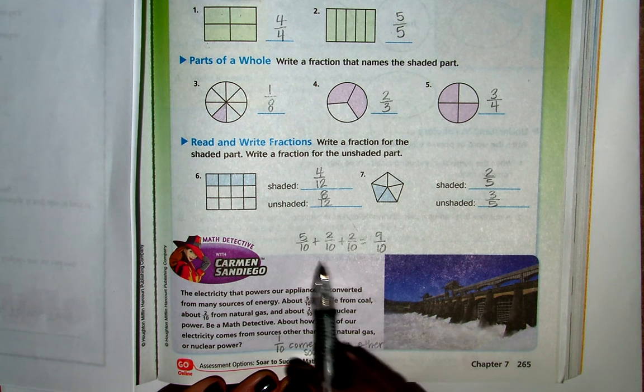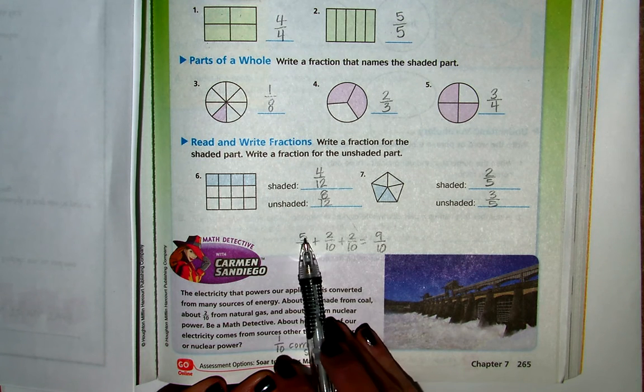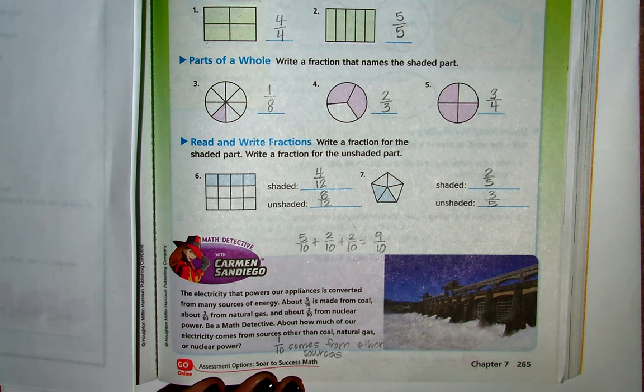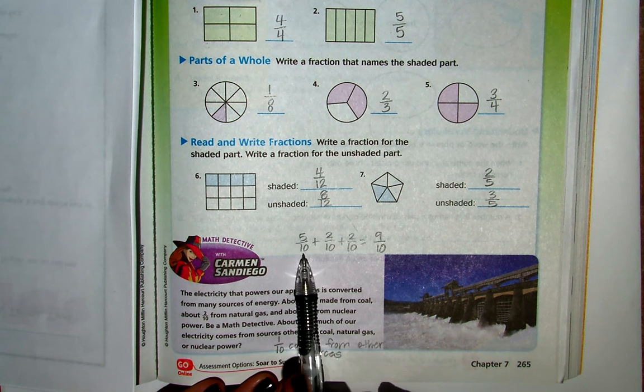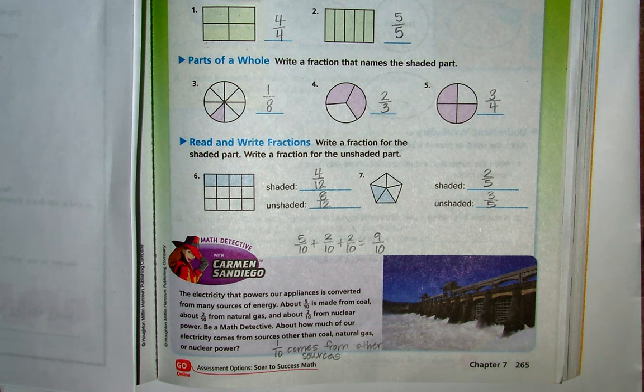So when we're adding fractions that all have the same denominator, all we do is add our numerators and write it over our denominator. We do not ever add our denominators, okay? Our next video will be on page 266.